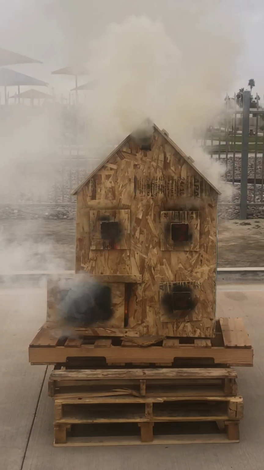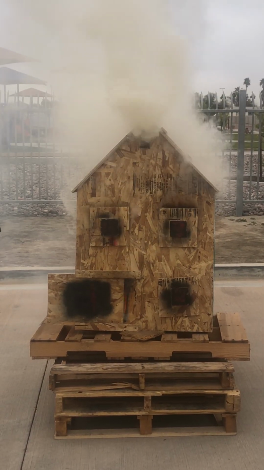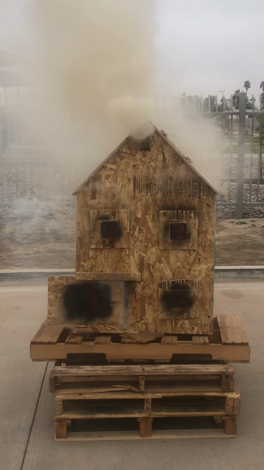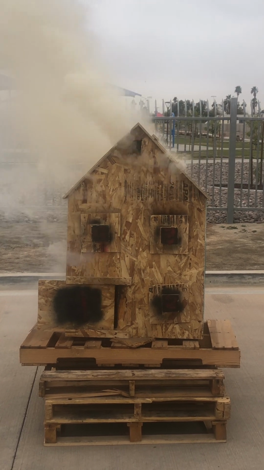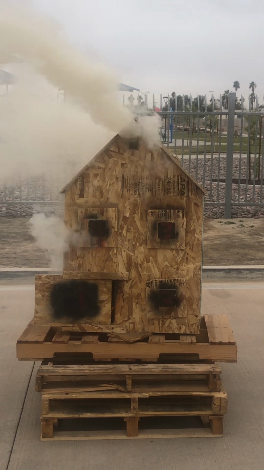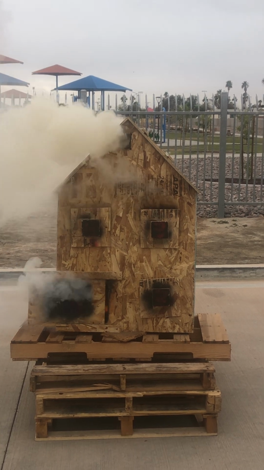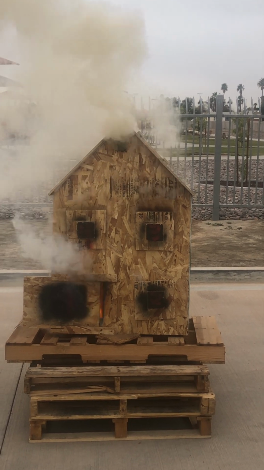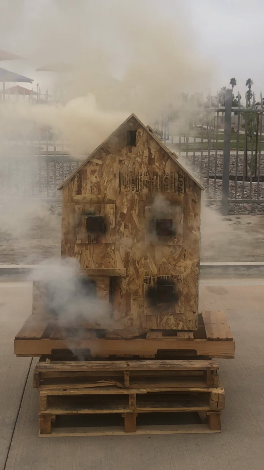Backdraft comes from, you know, back in the day, firefighters would actually go into these types of conditions, and they'd see smoke coming in and out of the building. You guys want to see what happens?